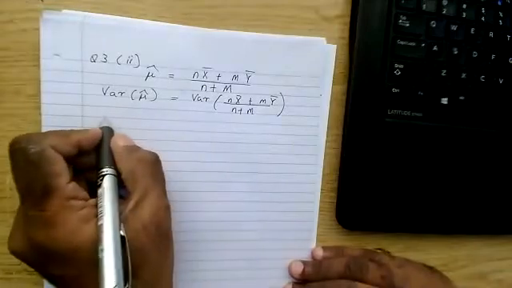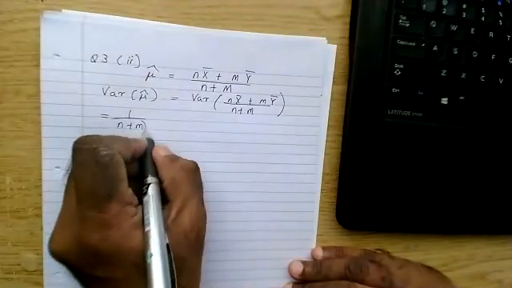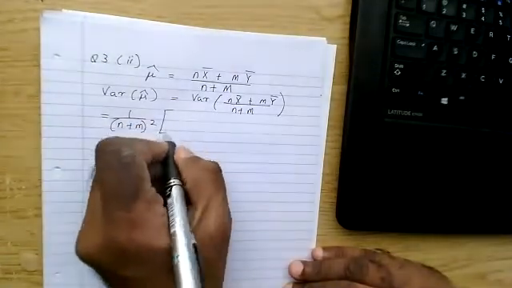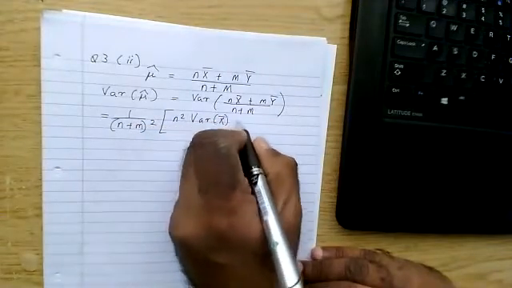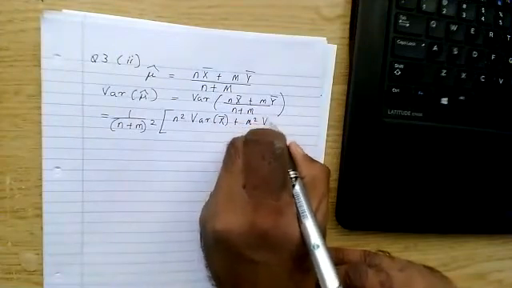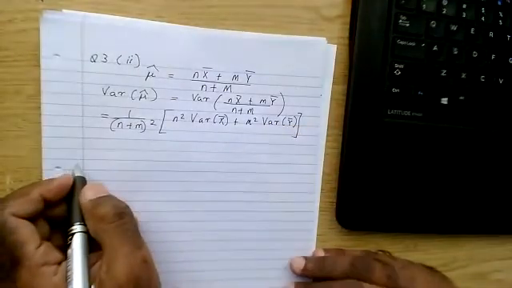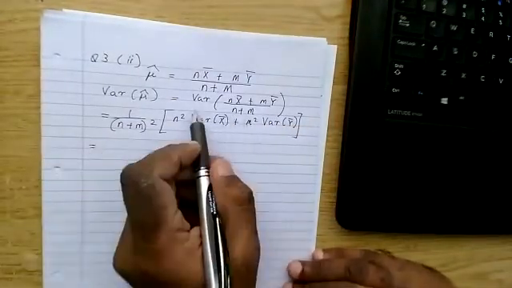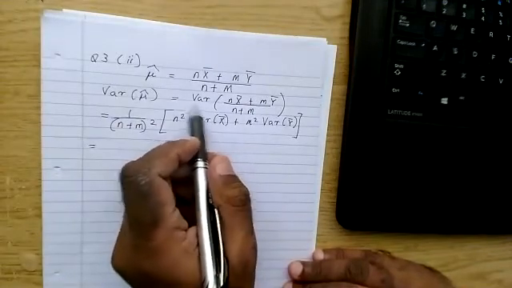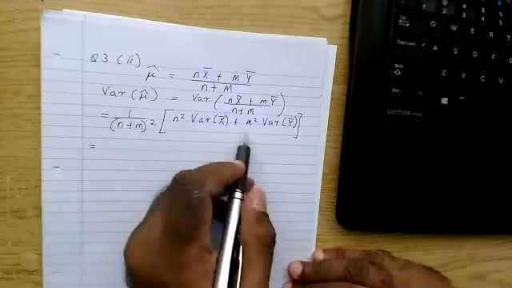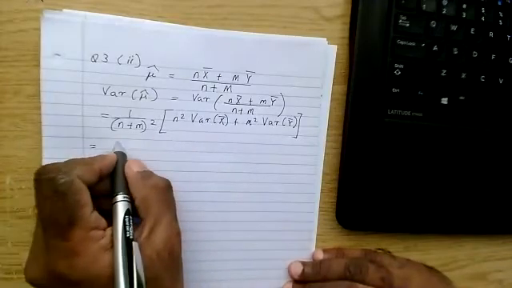Now, taking the variance inside, this is what you will see. Okay, right? You see, whenever you pull a constant outside of the variance, you need to square it. So that's why you get all these squares, right?